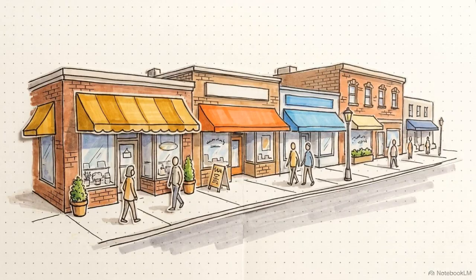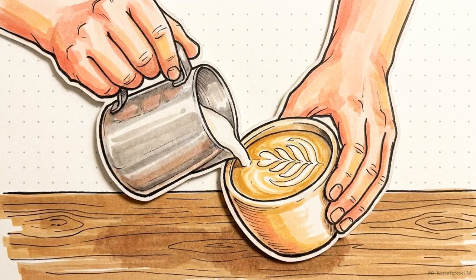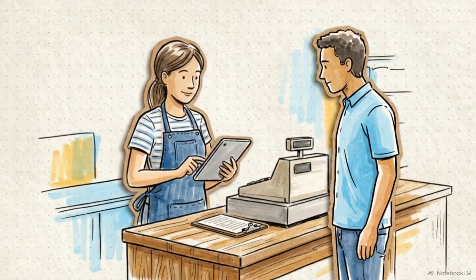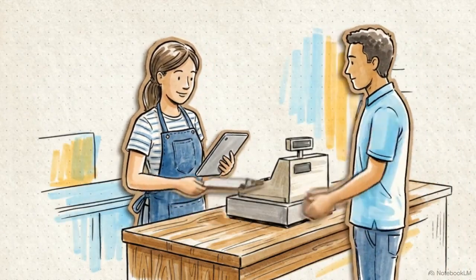Think about a local business you visit often, a coffee shop, a boutique, or a mechanic. How do you think they could use a pivot table or VLOOKUP right now to improve their daily operations?